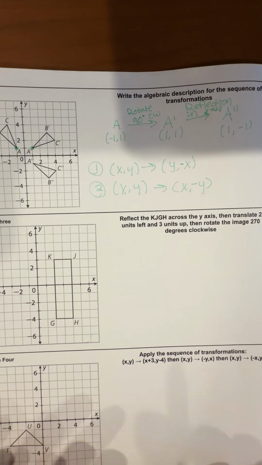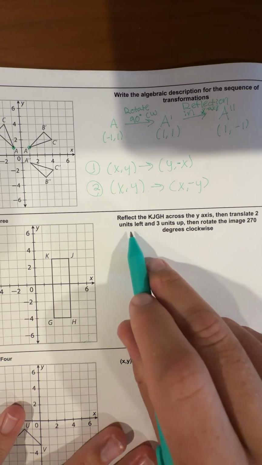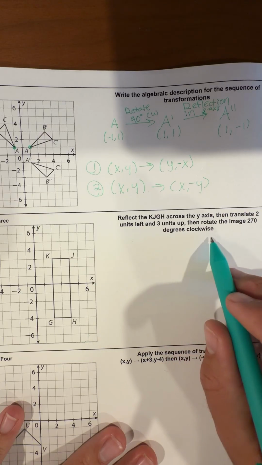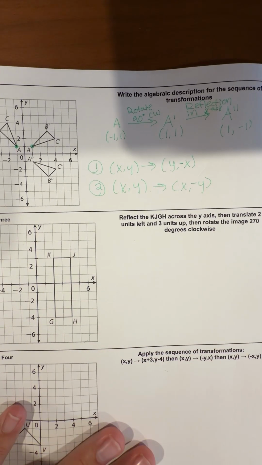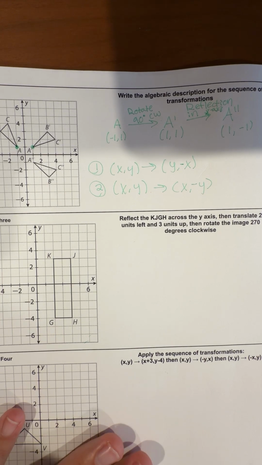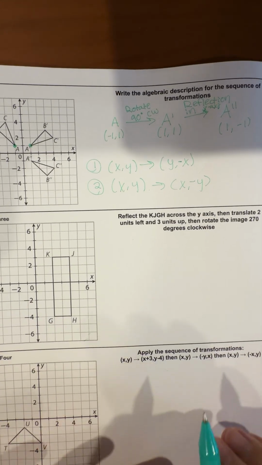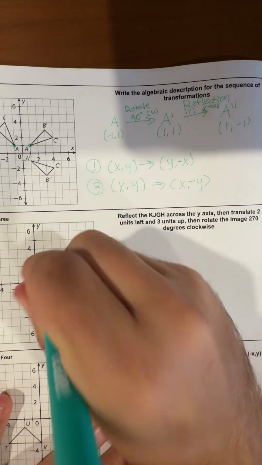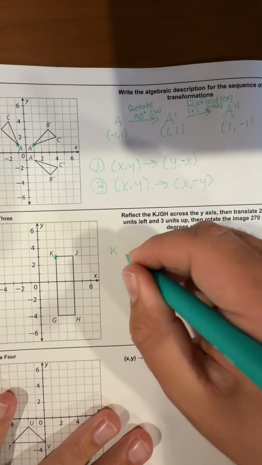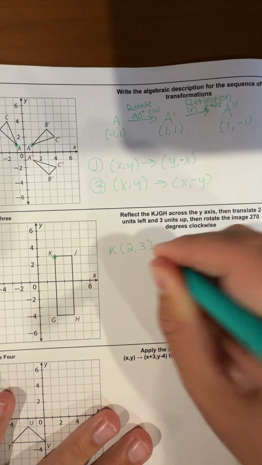Now, example 3 says reflect KJGH across the y-axis, then translate 2 units left and 3 units up. Then rotate the image 270 degrees clockwise. So how do we need to do this? I'm just going to pick one point because this can be kind of tricky here, but you could do the rest as an exercise. So let's pick point K as a reference point. Point K has the coordinates 2, 3.